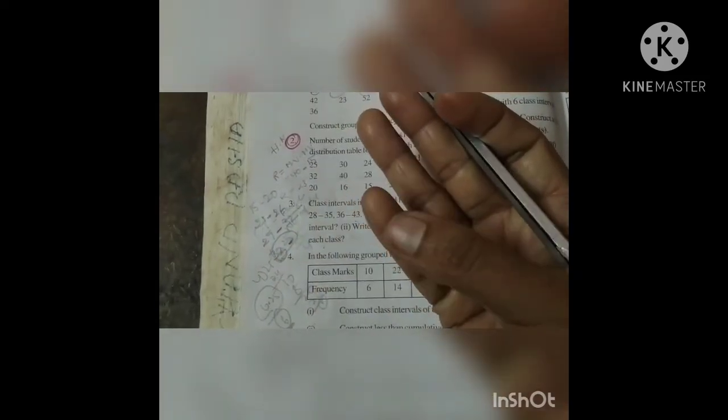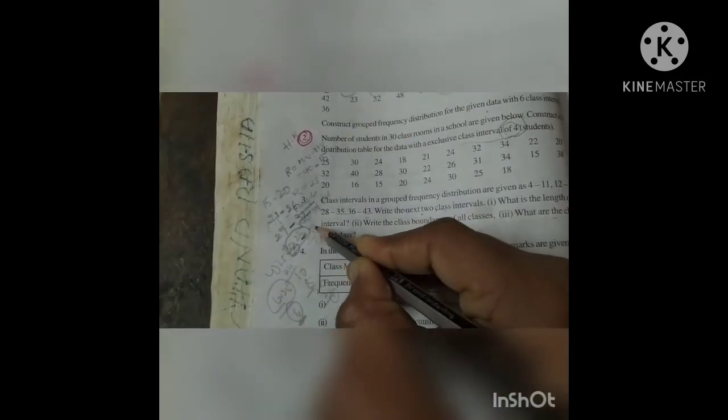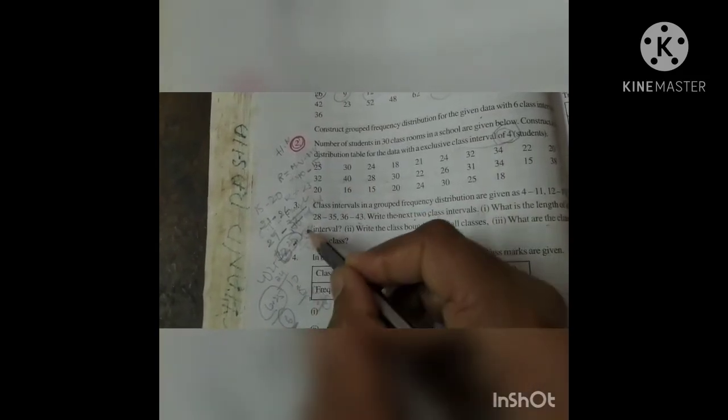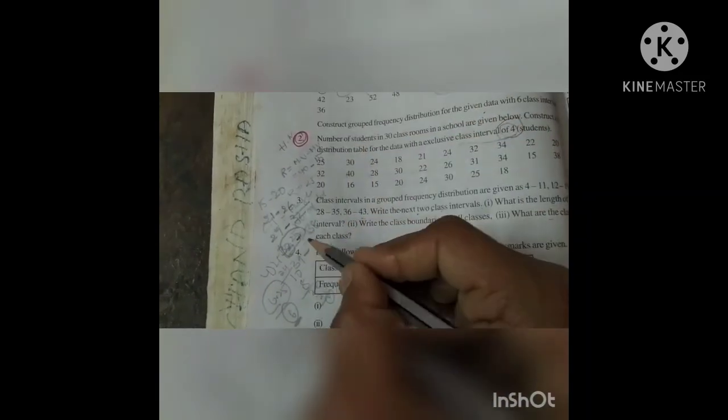Next, 33 to 38: 33, 34, 35, 36, 37, 38. But here up to 40 is there. So we have to take another class also. 39 to 44: 39, 40, 41, 42, 43, 44.